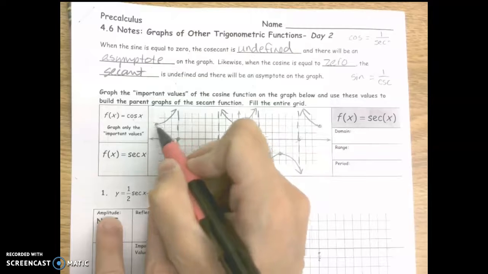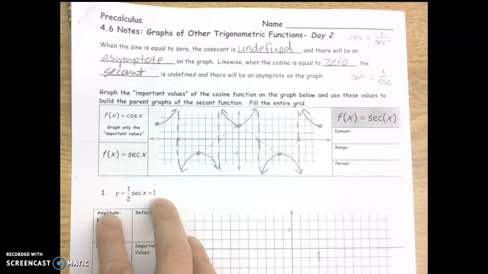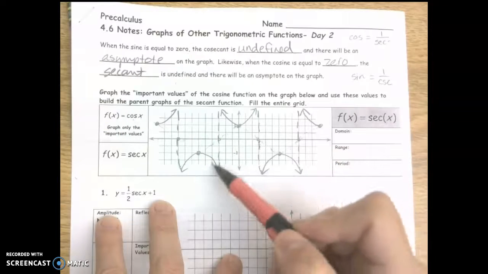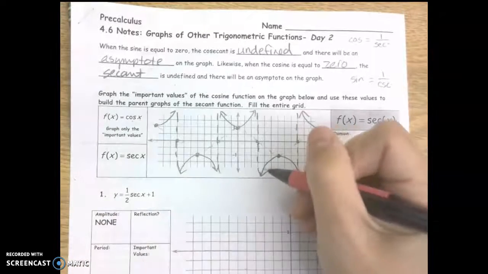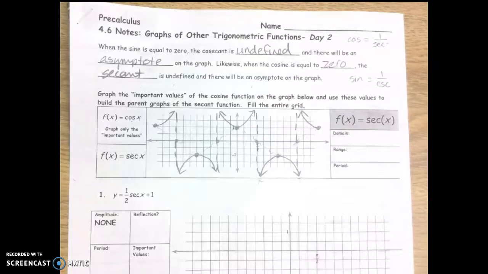And yes, it does actually touch at that point. So for secant, this is the graph of secant of x. It's these little bowl shapes that go down forever into negative infinity and up to positive infinity.